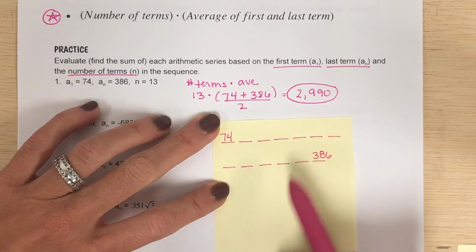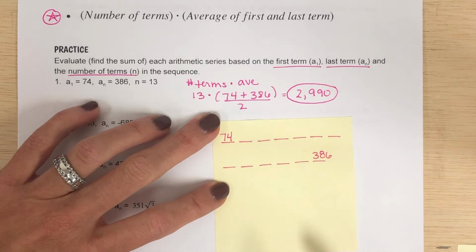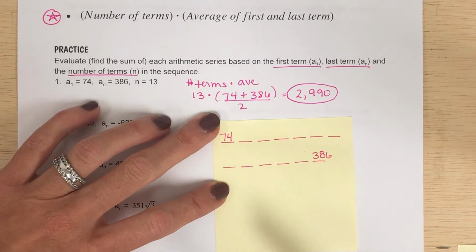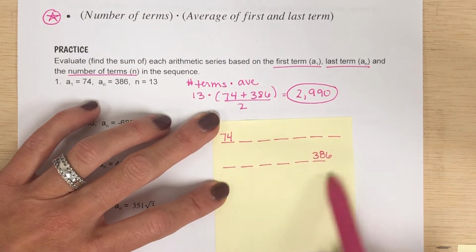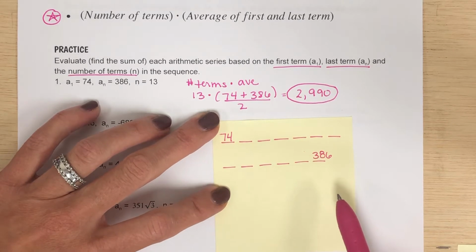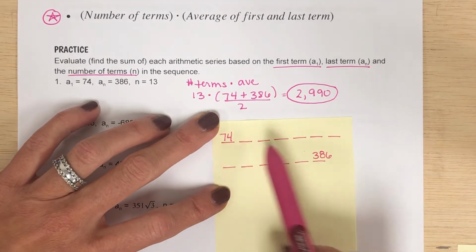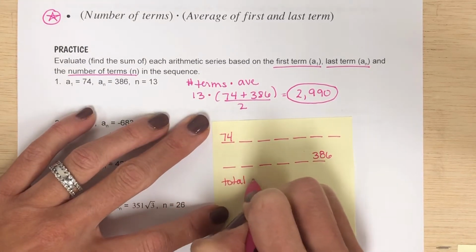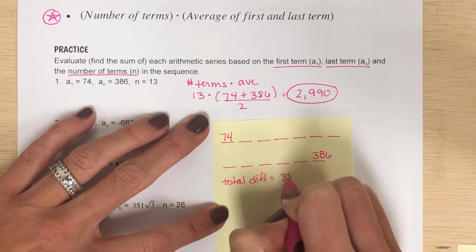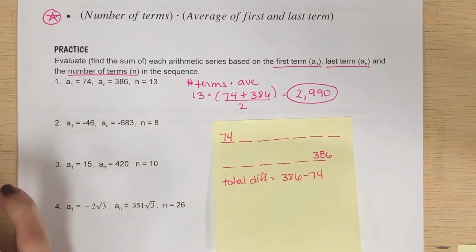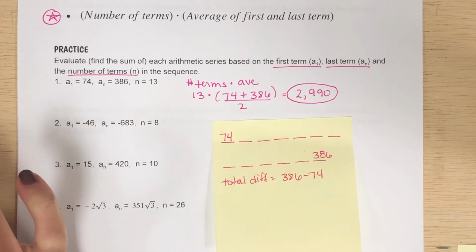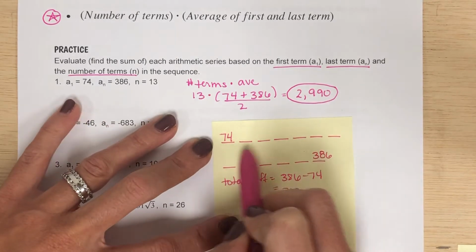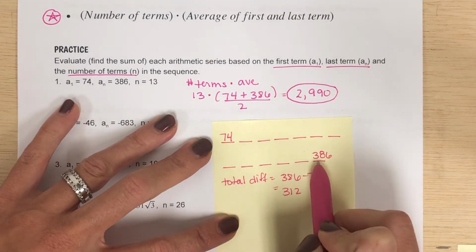But what in the world are these terms? In our last section, we wanted to know our common difference. I don't know the common difference. I don't know the second term. What's going on here? Well, just to give you an idea of how this looks, I know that my total difference between my first and my last is going to be 386 minus 74. That's how much my sequence is changing from the beginning to the end. And that is 312. So there's 312 steps, so to speak, in between these.